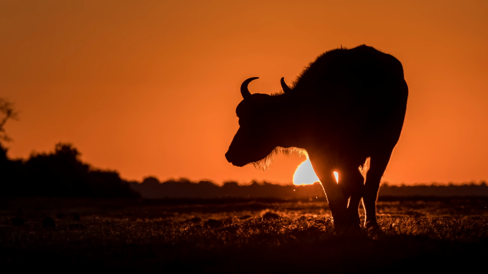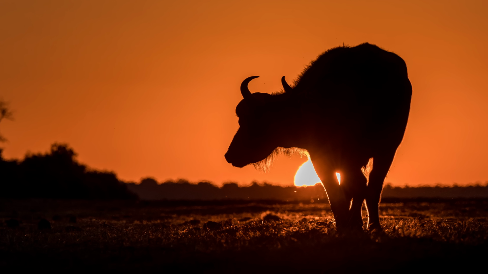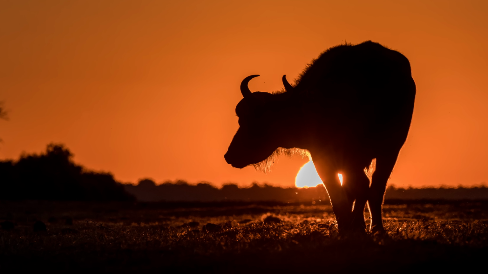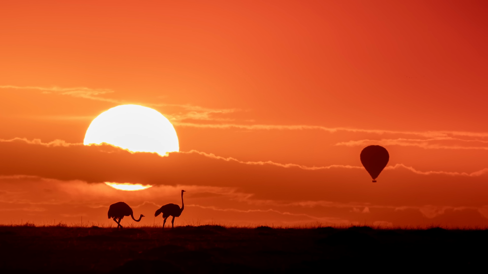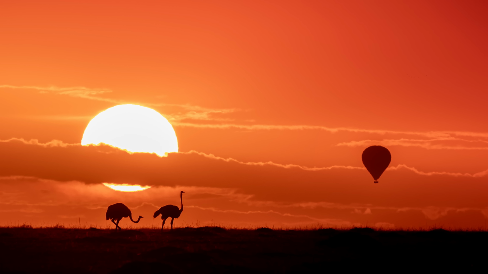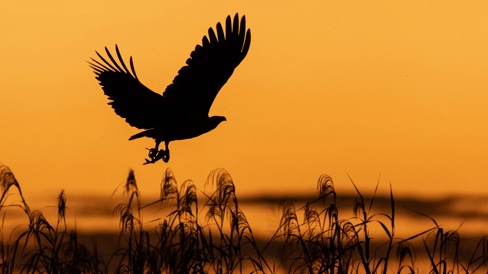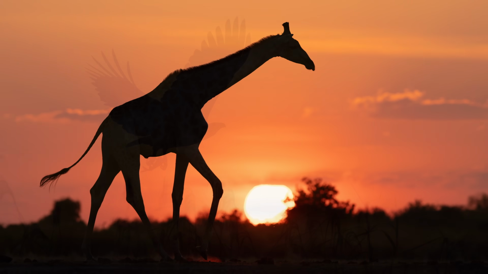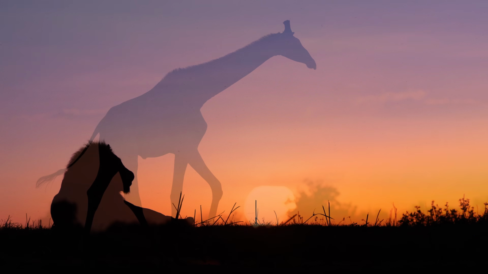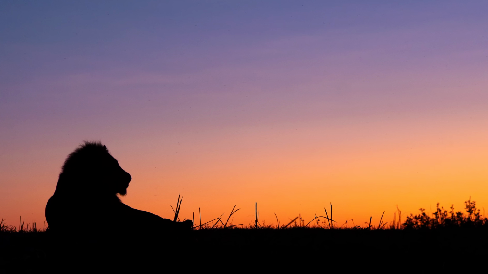The best time to capture silhouettes is during sunrise or sunset, when the sun is low in the sky. This provides the ideal lighting conditions to create a strong contrast between the animal and the sky. You preferably want a subject with a strong shape that's easily recognizable, like a bird in flight, a giraffe on the horizon, or a lion lying down with its head up.